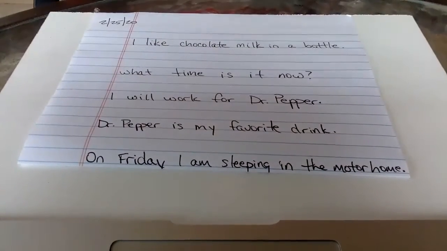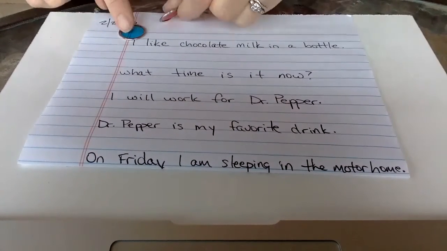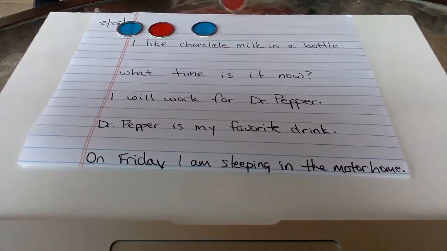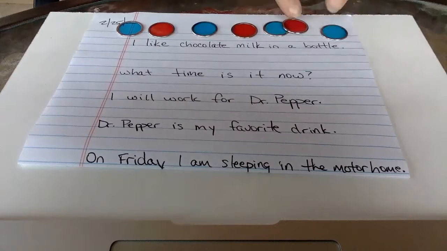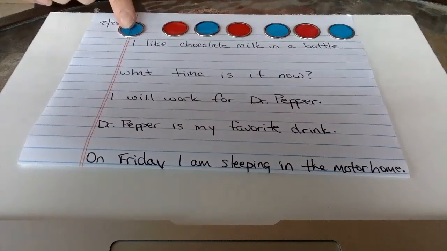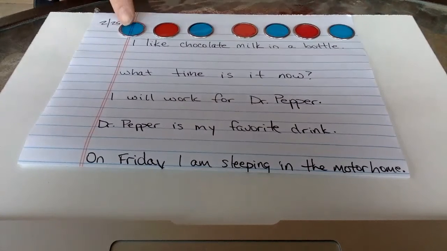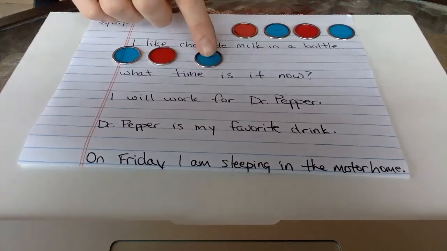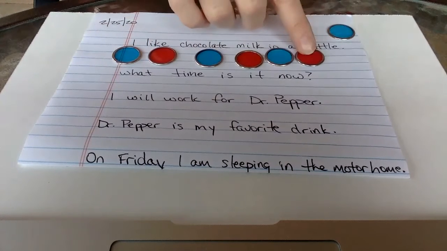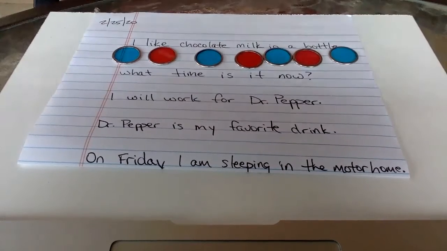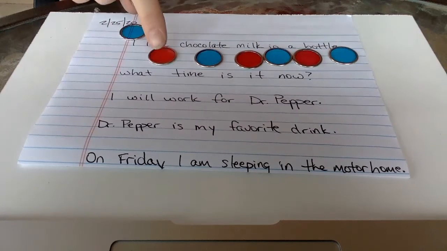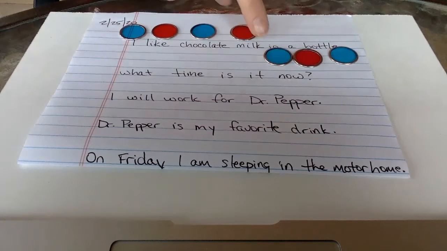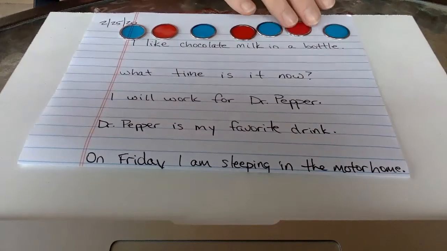And this student in particular likes to make a pattern when they work on their sentence expansion. And so I do it just like this. I like chocolate milk in a bottle. And then the student says it back to me while either they push the coins or I do. I like chocolate milk in a bottle.